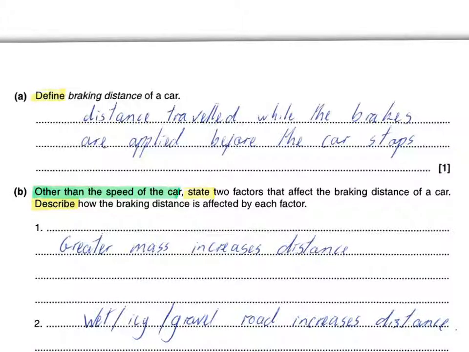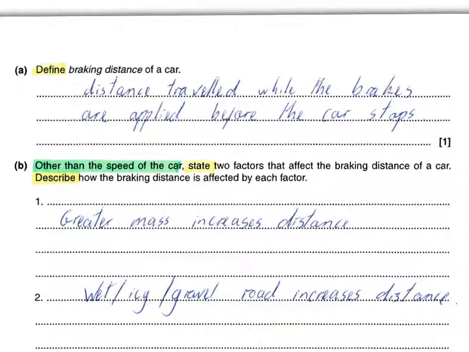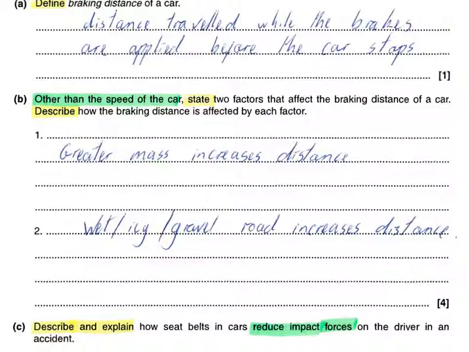So this is G481 homework booklet question 34. Starting off straightforwardly with the define the braking distance of the car: simply the distance travelled while the brakes are applied before the car comes to a stop. It then says other than the speed of the car, state two factors that can affect the braking distance of a car and describe how the braking distance is affected by each factor.